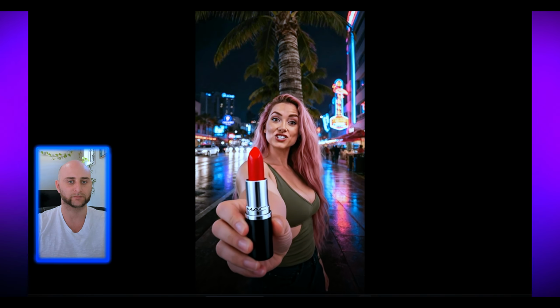Enhance your beauty with this luxurious red lipstick that elevates every look. Perfect for those unforgettable moments.